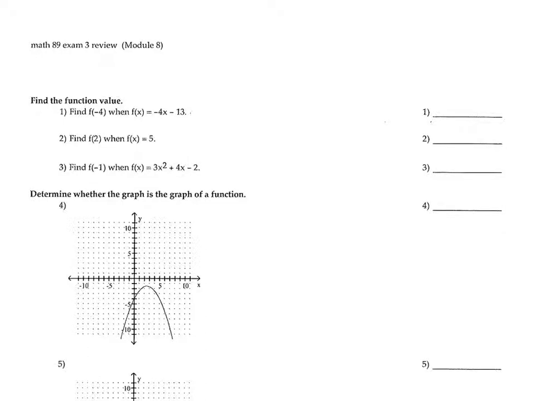Now, the exam review that's in my math lab has more spacing on it, so the pages aren't going to coincide exactly, but the numbers will coincide. So the numbers I'm doing on here should match up with the ones in your review packet there. So we're just going to go through this.